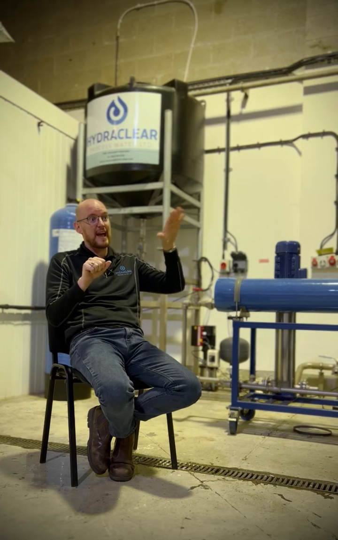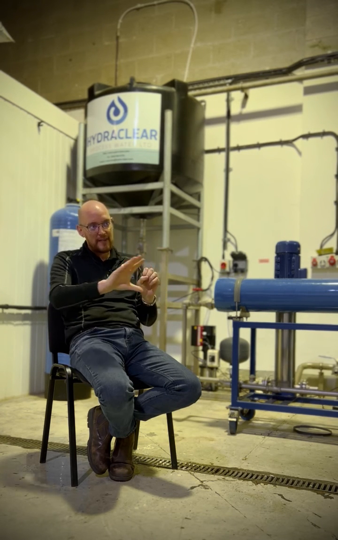Everything else that's rejected is now a concentrate of these ions, and that goes down to drain. So in its very simplest form, if we think of it like a filter, we put dirty water in, we get permeate through the membrane, we get this nice clean water coming out, and we get a concentrate of all these unwanted ions going down the drain. Reverse osmosis.